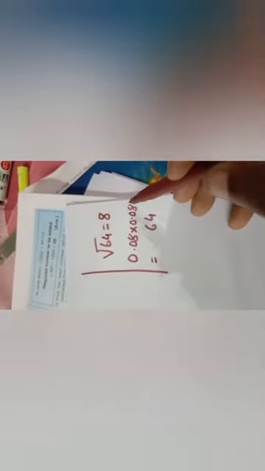So you write 0.08 into 0.08. 8 eights are 64. Then how many decimal places? 1, 2, 3, 4. So root 0.0064 is equal to 0.08, because 8 square is 64.